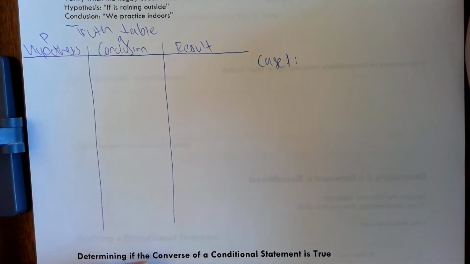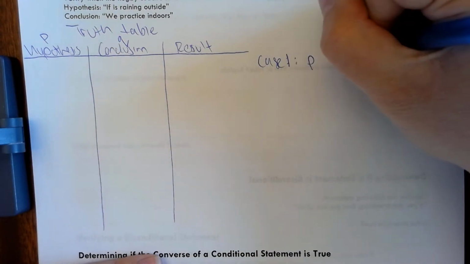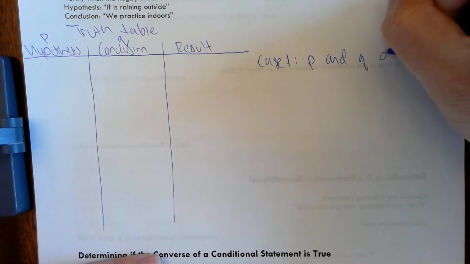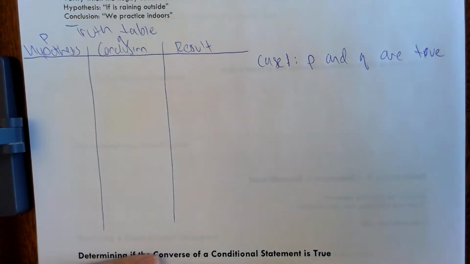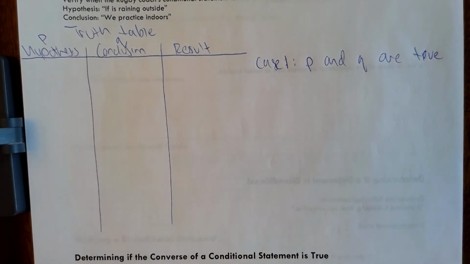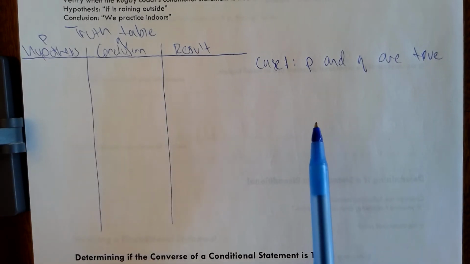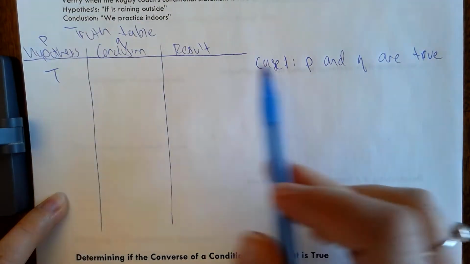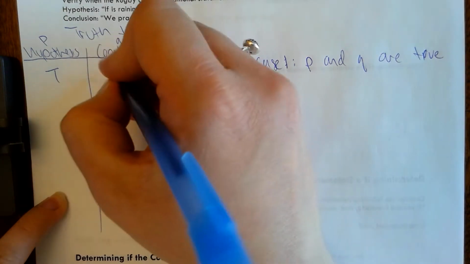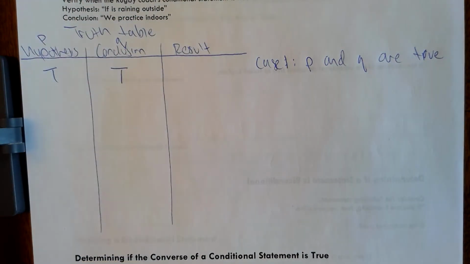Case 1. P and Q are true. And then we'll decide if that's true or false. So, if it is raining outside, like currently, right now, it is currently raining outside. Yeah, that's true. So we're saying this is true, and then Q is true. Yeah, we're going to practice indoors. Yes, that is exactly what we're going to do.